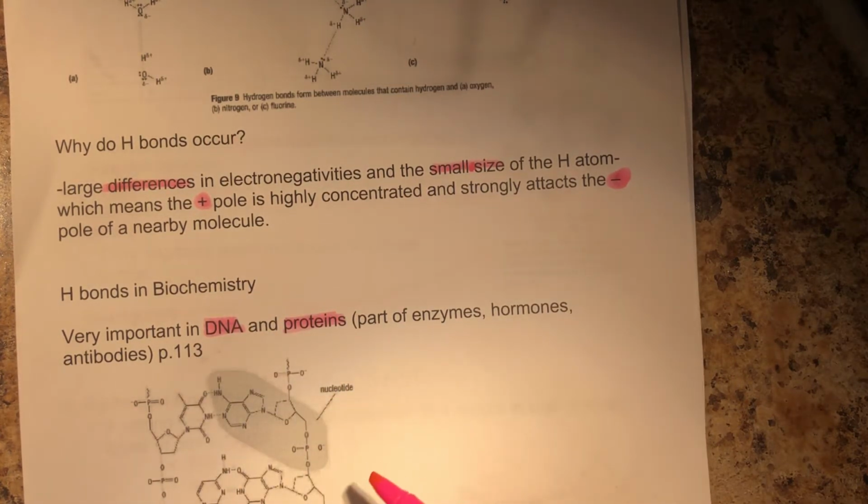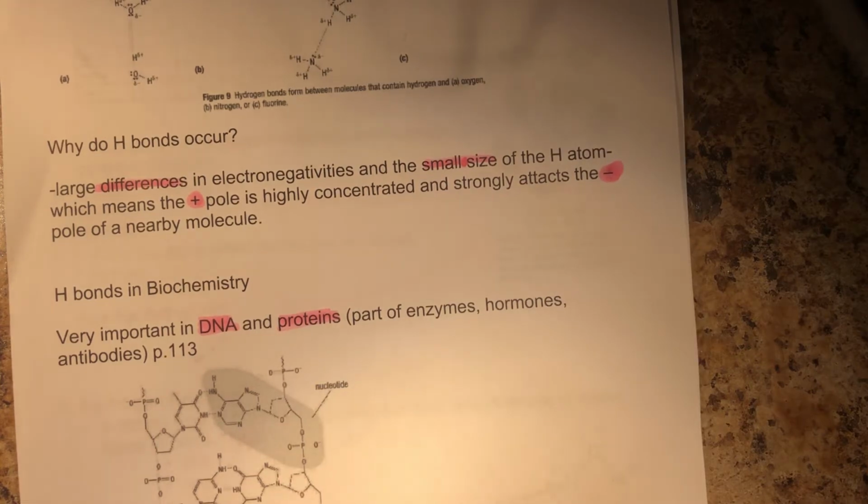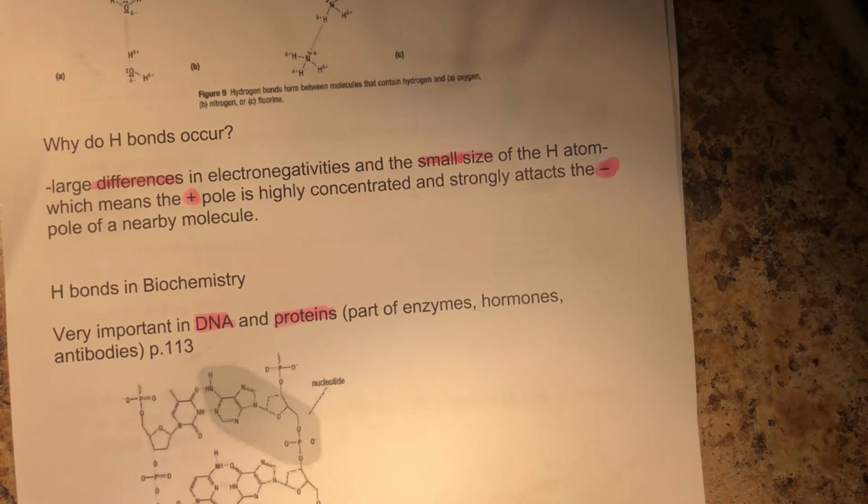Okay, so here is part of a DNA molecule. You can see the hydrogen bonding that's occurring between, here we have oxygen and nitrogen. So hydrogen bonding that's occurring in this. Oh, and down here we have another oxygen hydrogen bond. So hydrogen bonding is what forms between the hydrogen, oxygen, or nitrogen atoms in a DNA molecule.